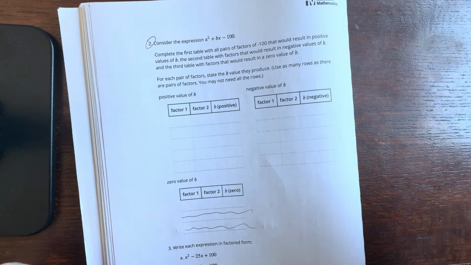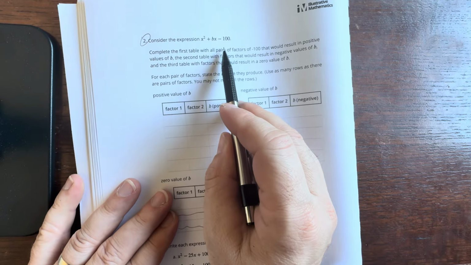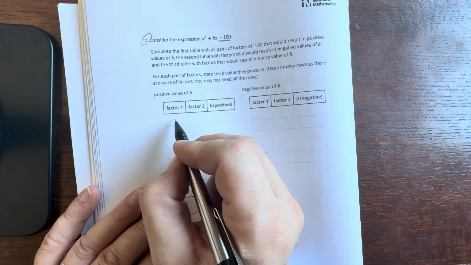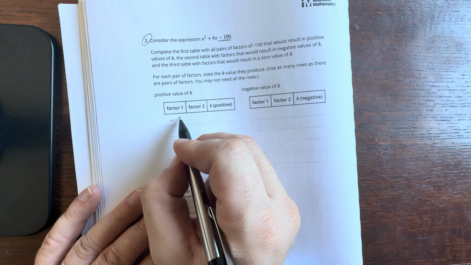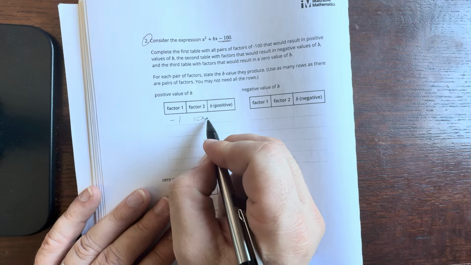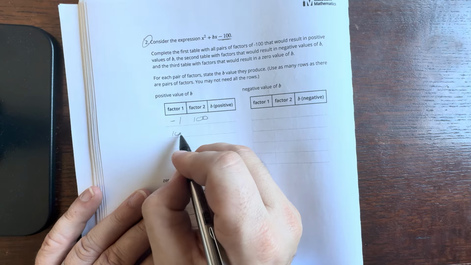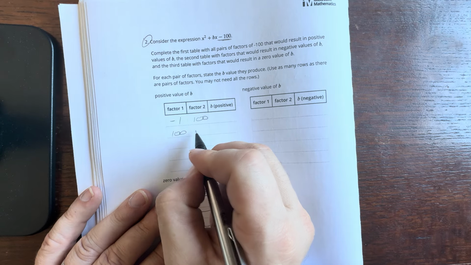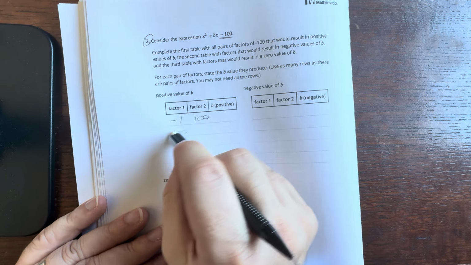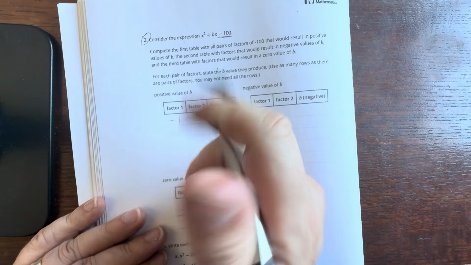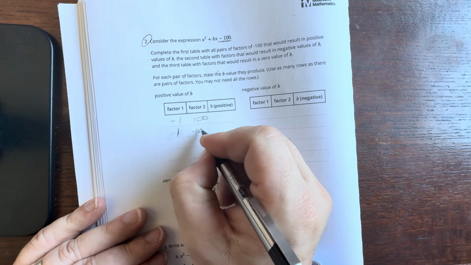Then on the next page, they're going to ask you to do the same thing, except you're looking for factors that multiply together to give you negative 100. So I'll just give you a set here. Instead of being 1 and 100, you would have negative 1 and positive 100. Or I could say positive 1, I'm not going to put a positive sign, positive 1 and negative 100.